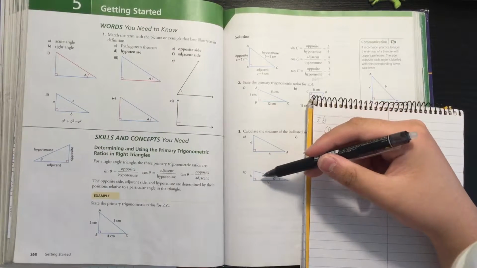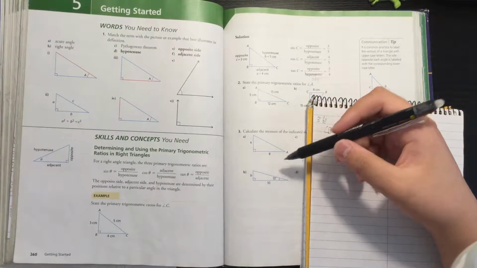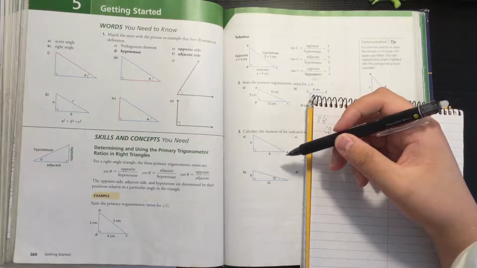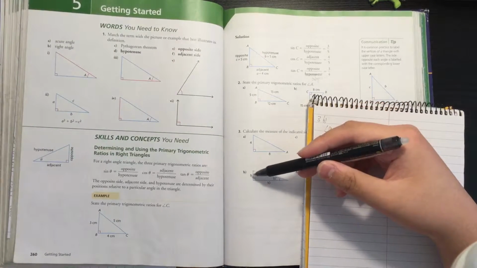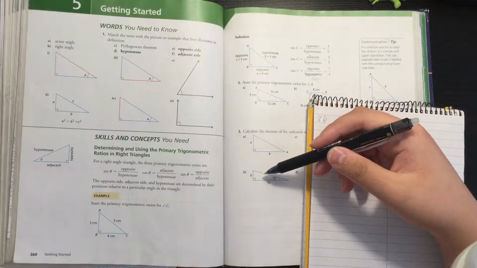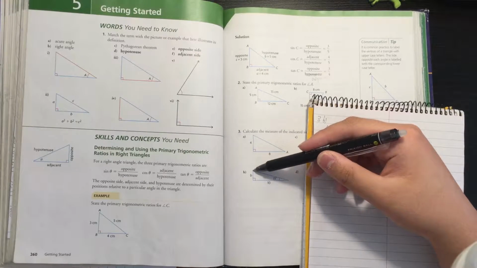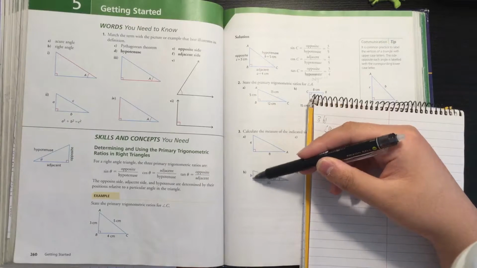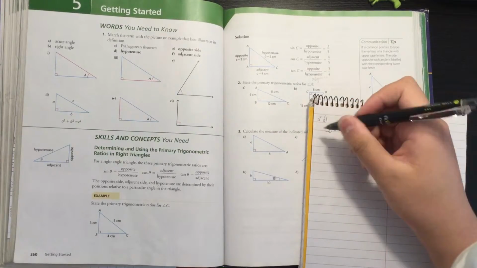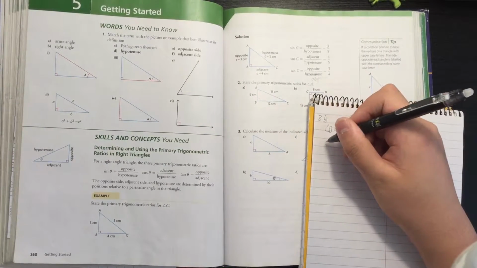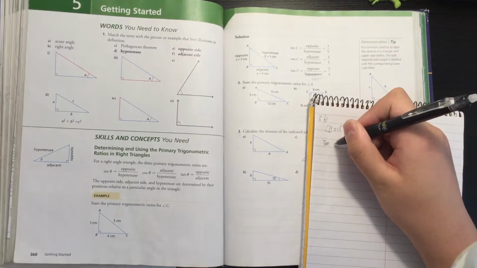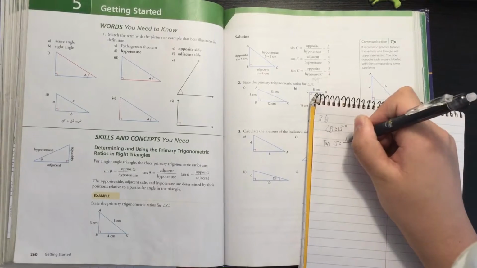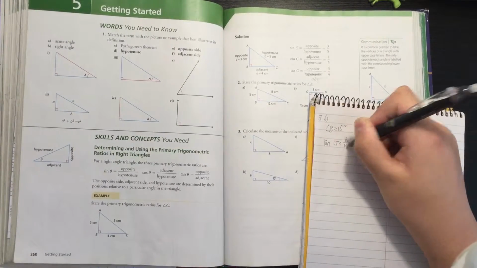For this one, we need to find the side b, which is the opposite side of the triangle. So we are going to use tangent for that. So tangent 15 equals b over 10.